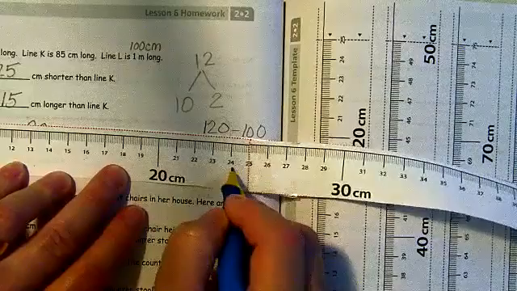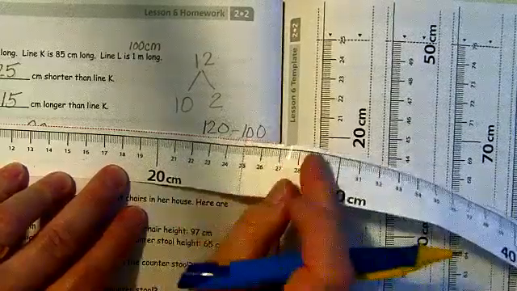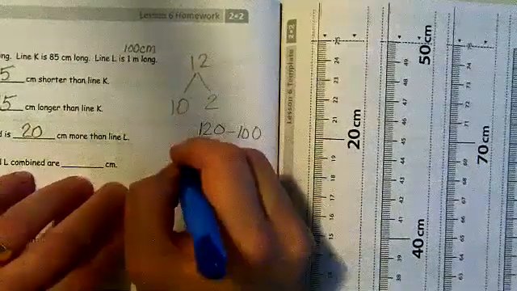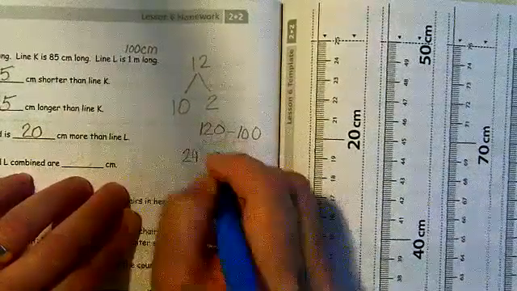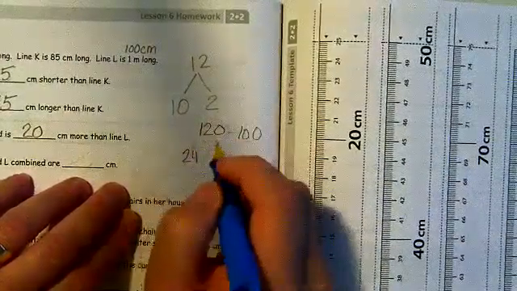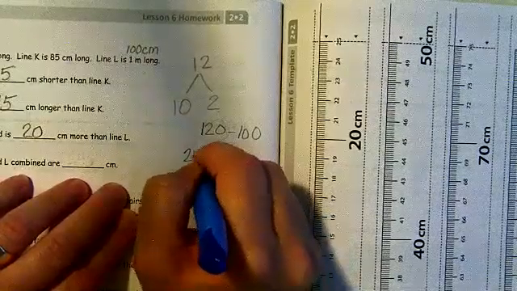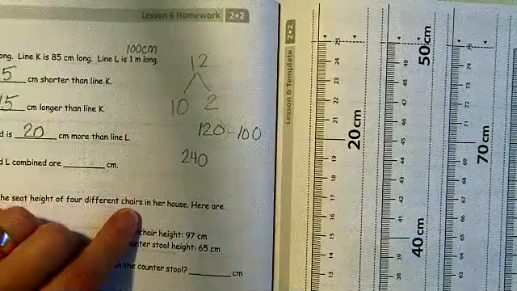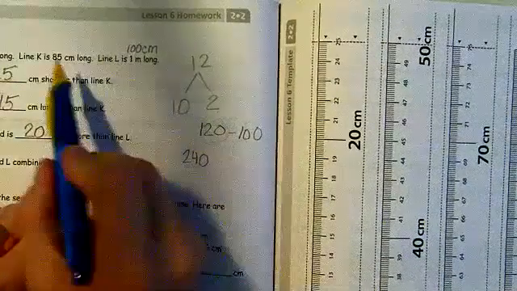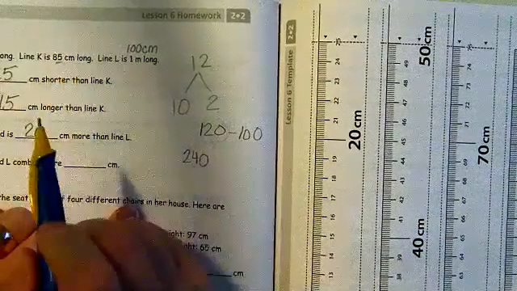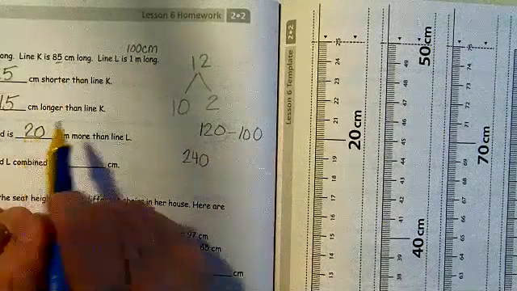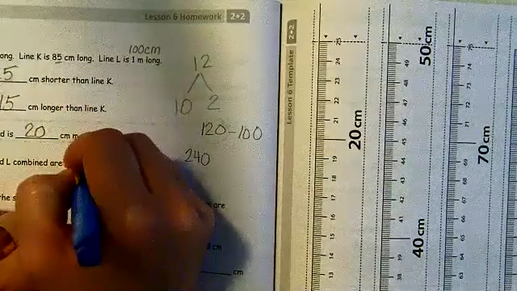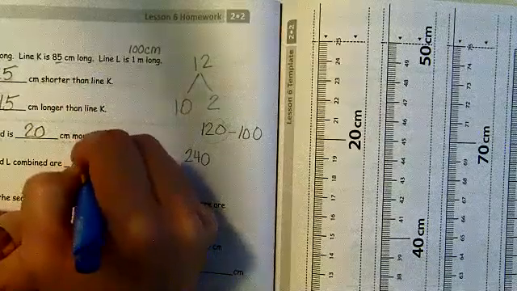And we have 24. But now we're not talking about 24. We're talking about 24 tens, which means we're going to need to add a 0 to the end of that. 240. But now remember, 85 also had those 5 ones. So we are going to make this 245.